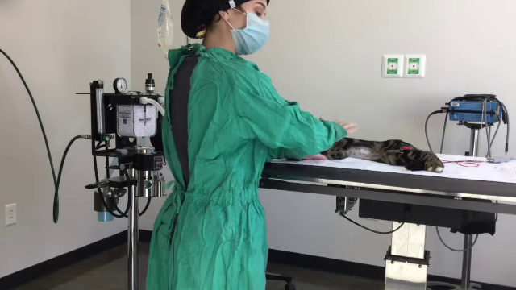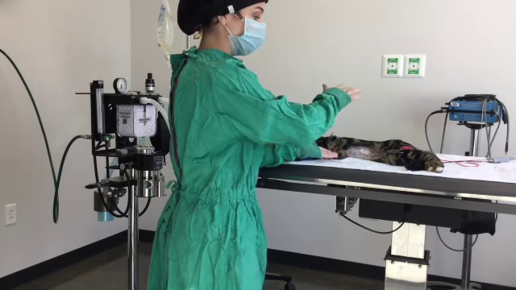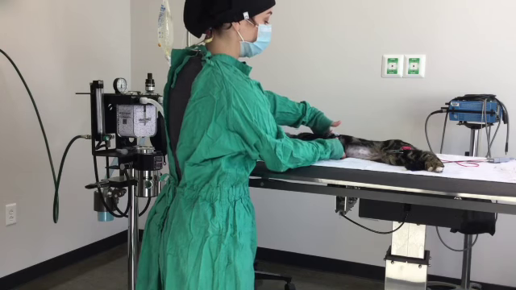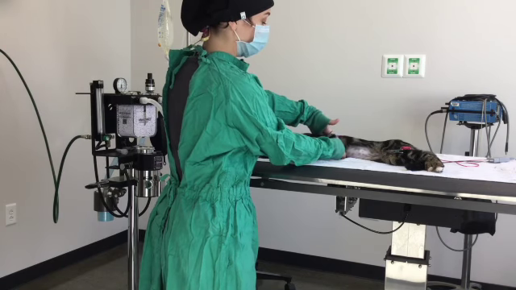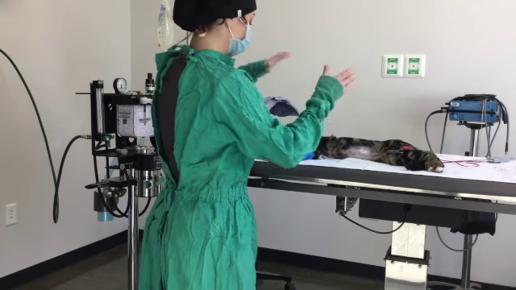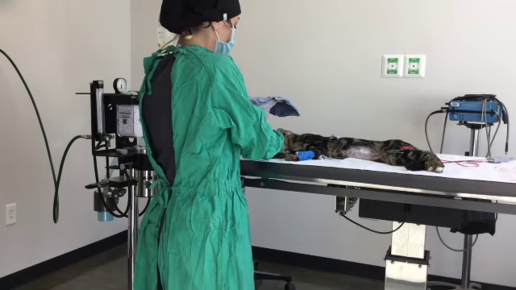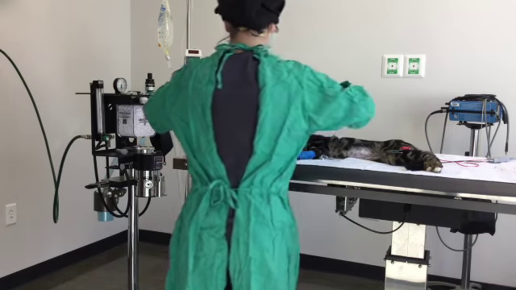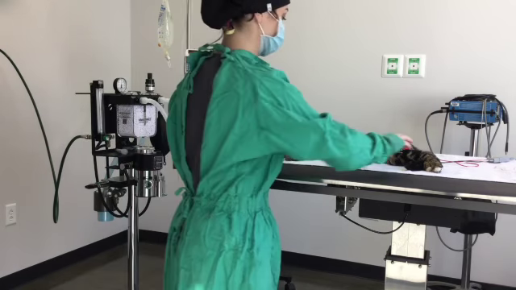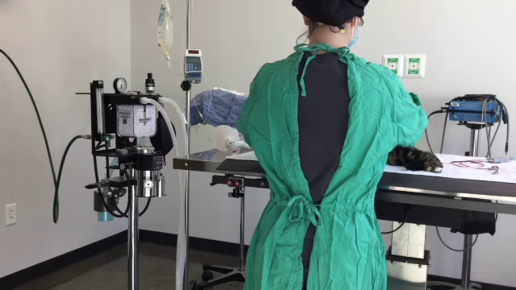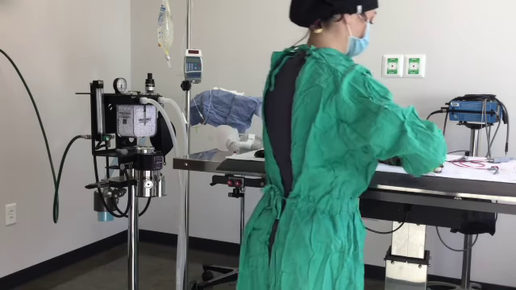With a larger dog, you would use your palm and something hard underneath the other side, but for a cat, your thumb and your forefingers underneath the chest. From there, life-saving medications can be administered, and then hopefully your patient begins to breathe and have cardiac function on its own.